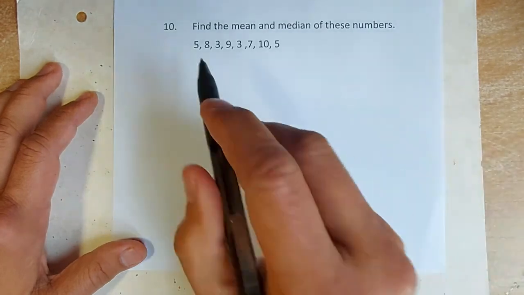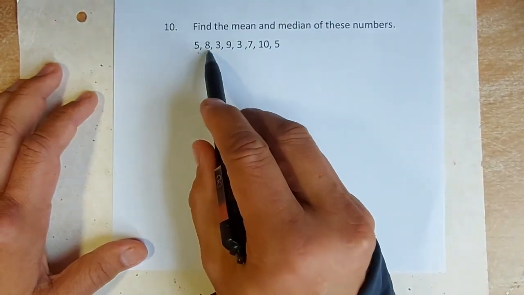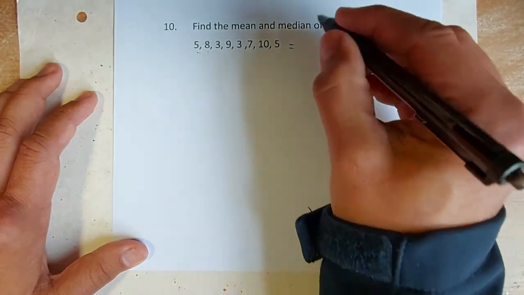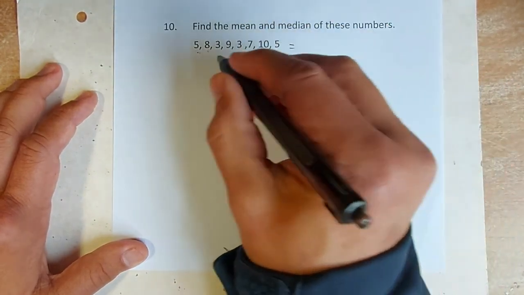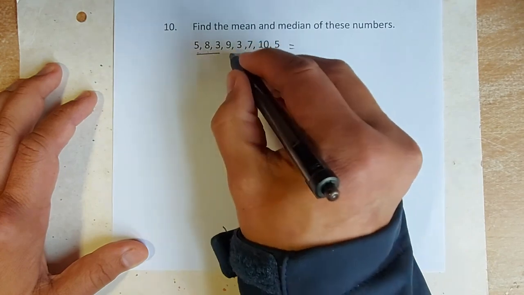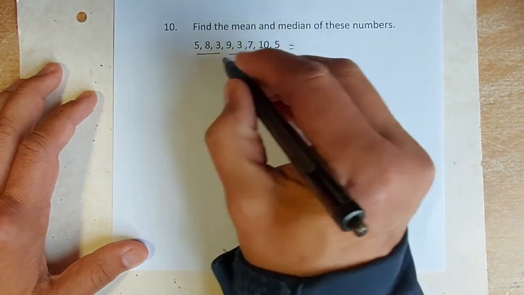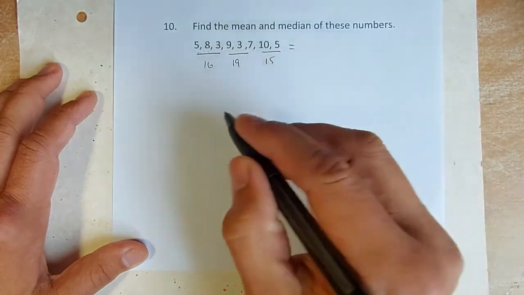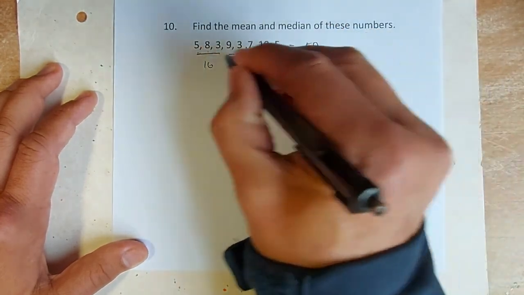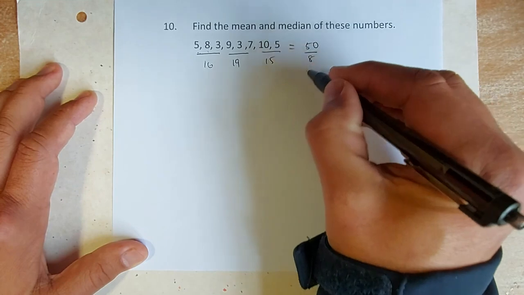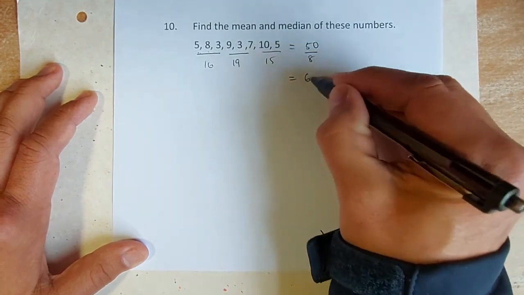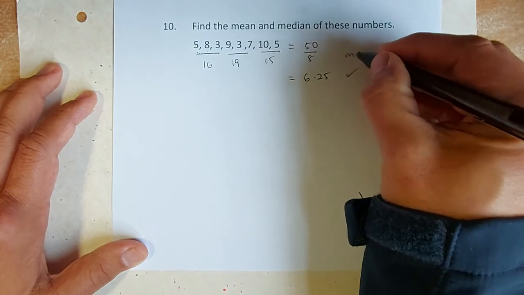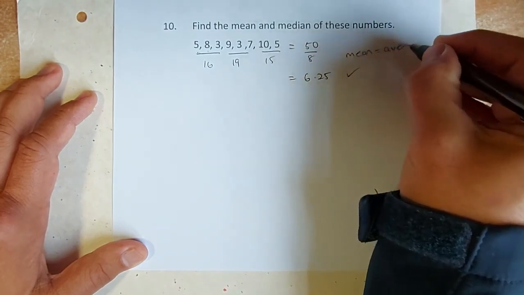The mean is simple. You're going to add all these numbers: 1, 2, 3, 4, 5, 6, 7, 8. When you add them up, if I'm not wrong, you're going to get 16, 19, and 15. So 16 plus 19 plus 15 will add up to give you 50. Because there are 8 numbers, divided by 8, the answer is going to be 6.25. That's how you calculate the mean. The mean is also equal to the average.